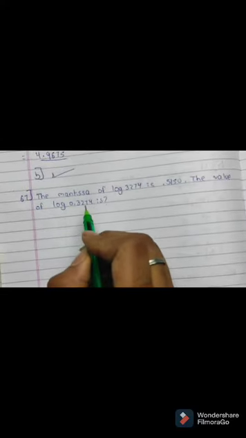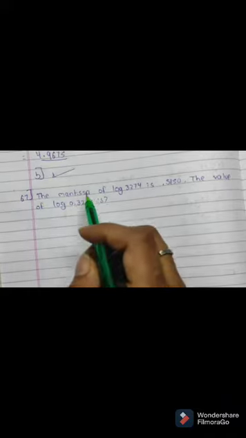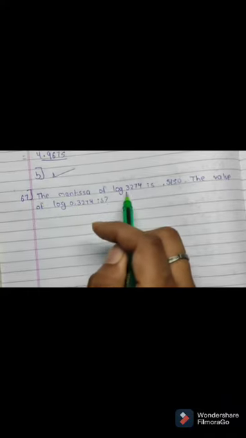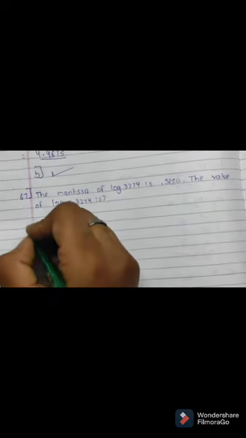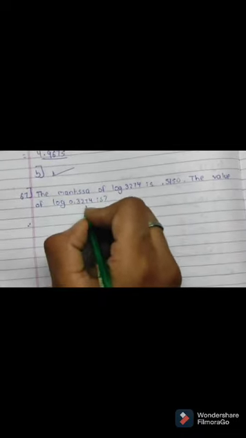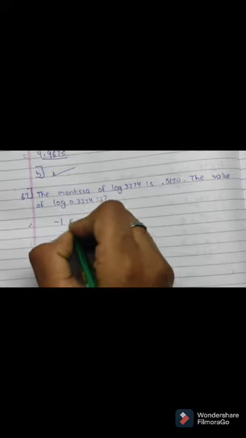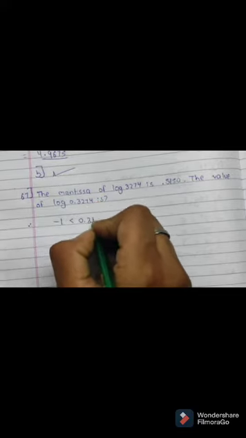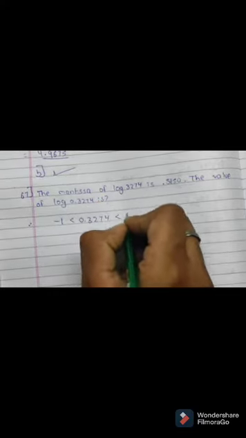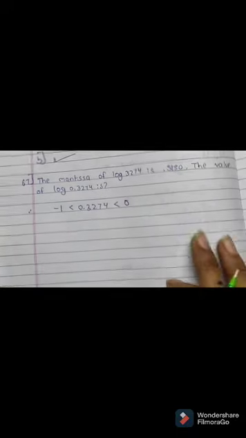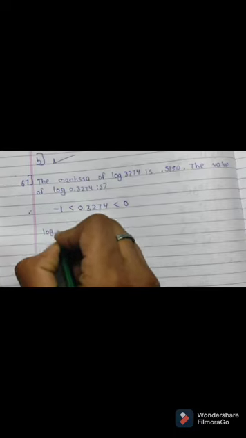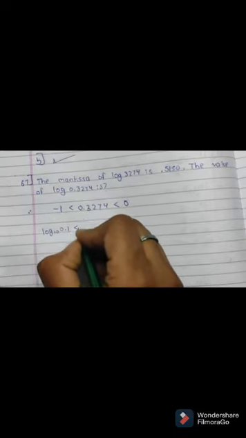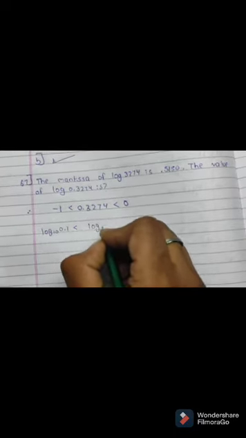Now here we need to find the value of log 0.3274, and we are given the value of mantissa of log 3274, which is 0.5150. Firstly, we know that 0.3274 lies between 0 and 1. We'll apply log to all the three terms.